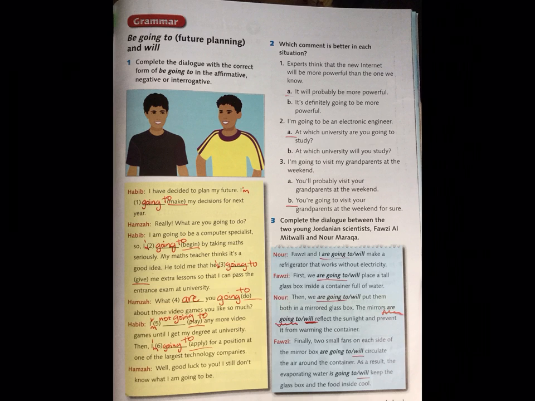And we have for be: نستخدم am بعد الضمير I and was and is بعد الفاعل المفرد مثل he, she, it, and were and are للفاعل الجمع مثل we, you and they. Okay, so for the affirmative, we have negative, and we have interrogative. For the affirmative, be going to plus the infinitive. Yani am, is, are going to plus the infinitive.